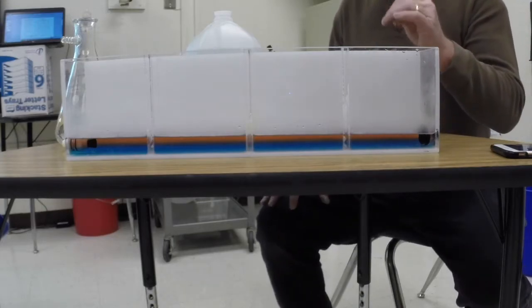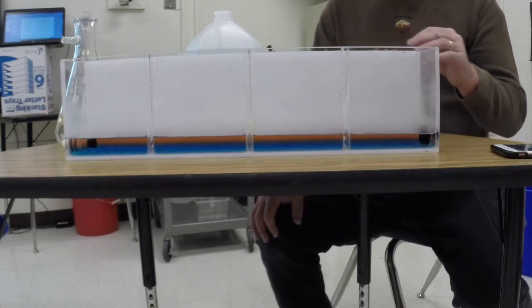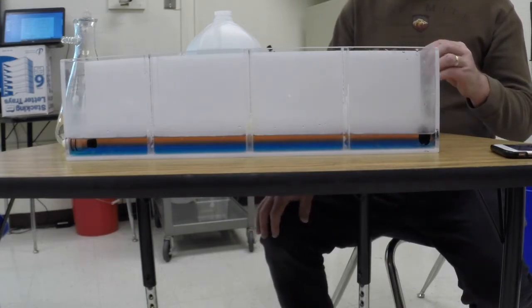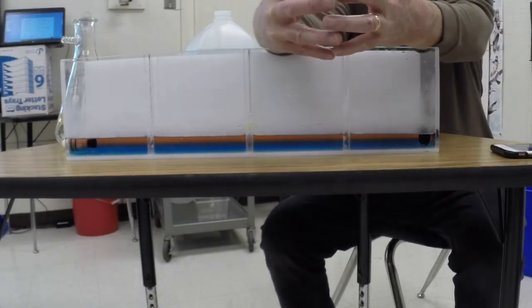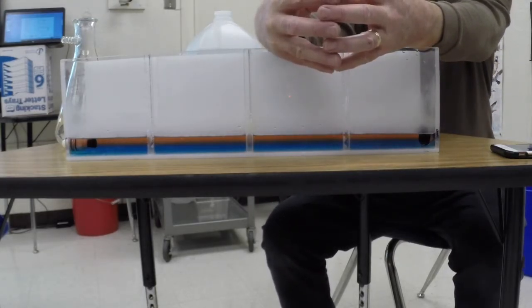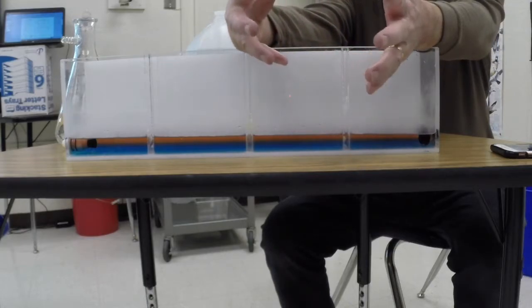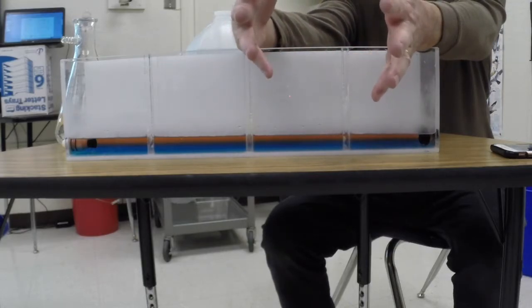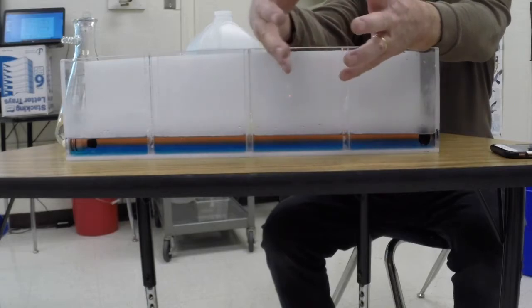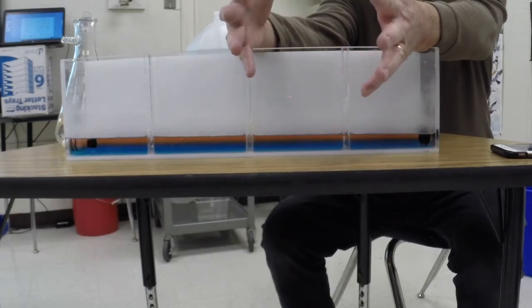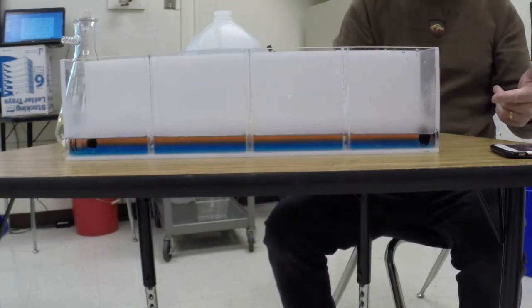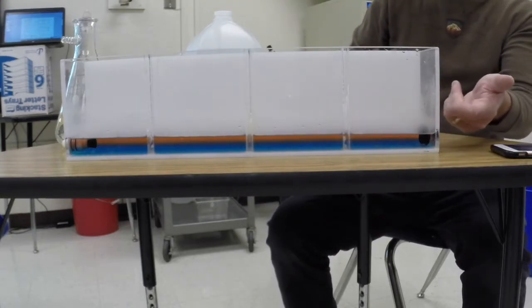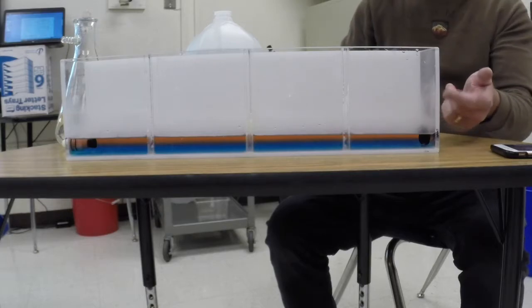Now, if the molecules are further apart, what does that tell you about their density? Imagine these molecules when they're cold, packed together. Here they are when they're warm, spread apart. They expand a little bit, don't they? And when they expand, their density goes down, less density, which means they float to the surface because they're less dense.